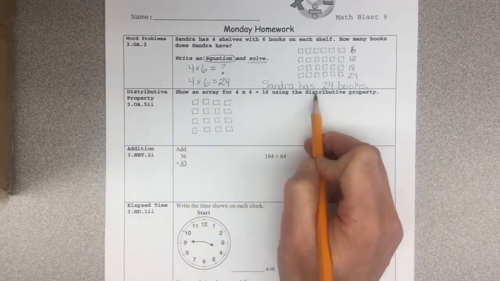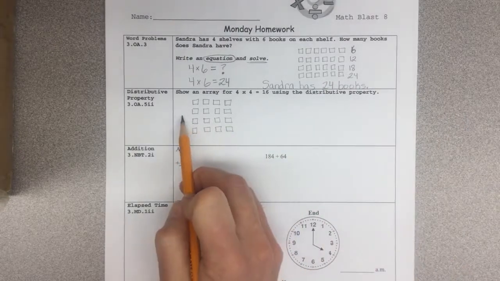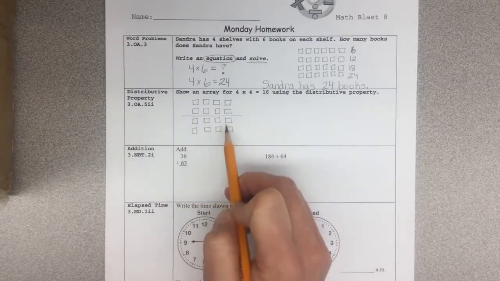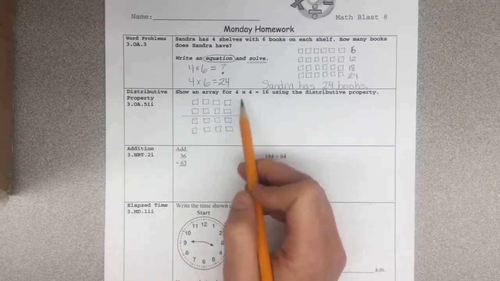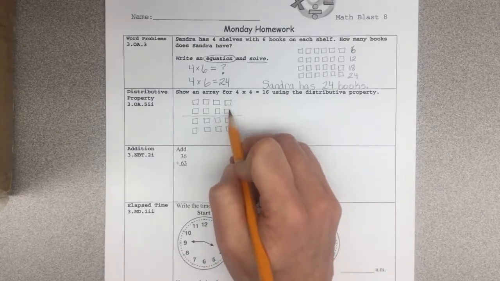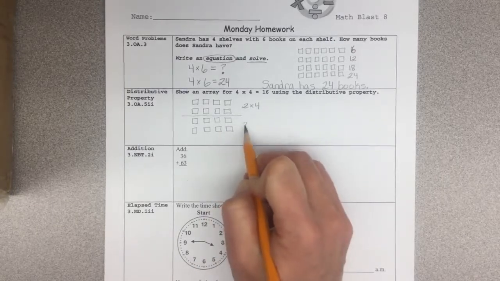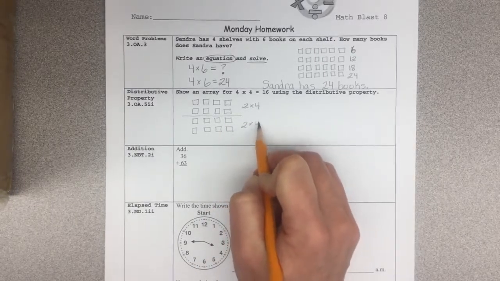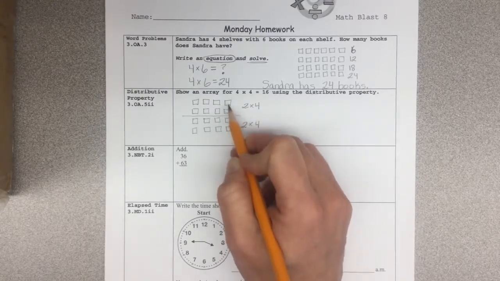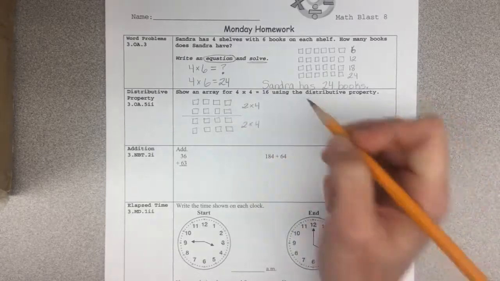Now, using the distributive property says I can break my array. I'm going to break it right here so that I have 2 groups and another 2 groups. And I will distribute the other factor. So in this case, I have 2 groups of 4. And in this case, I also have 2 groups of 4. The 4 in each group did not change. It was distributed to both factors of 2 rows.